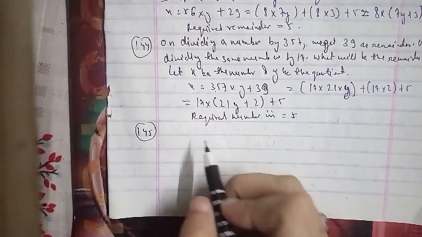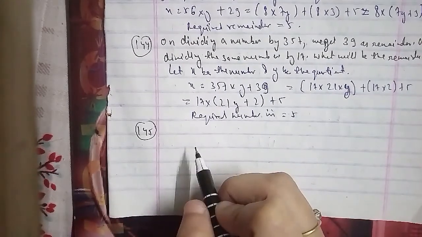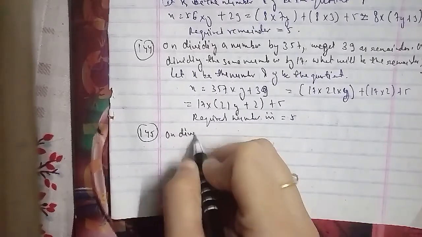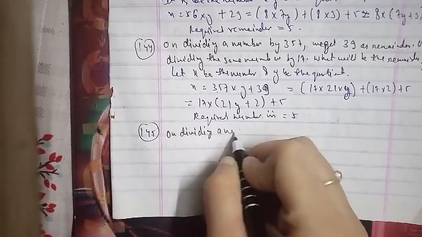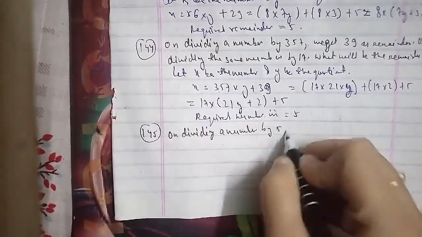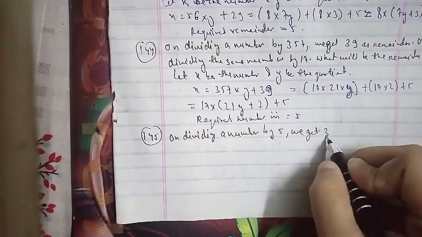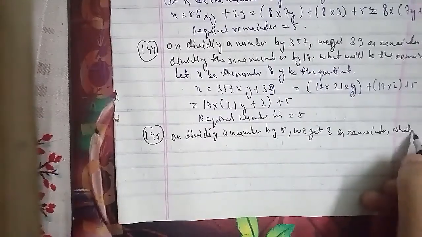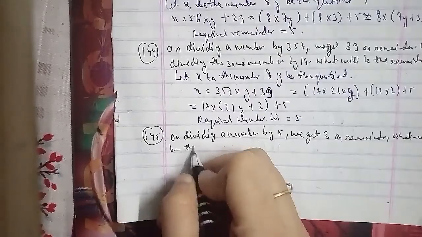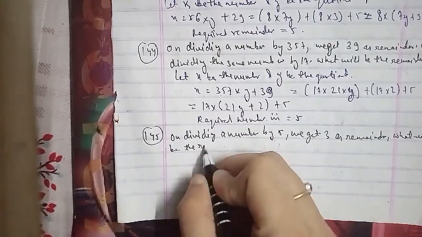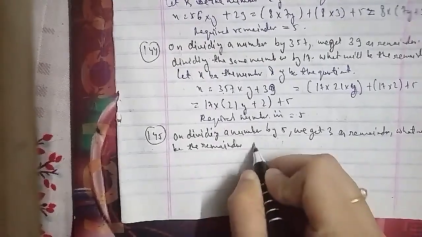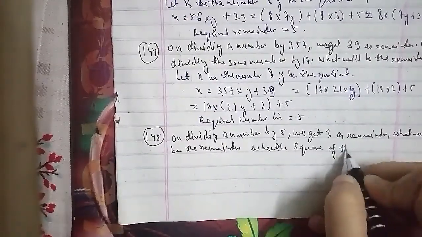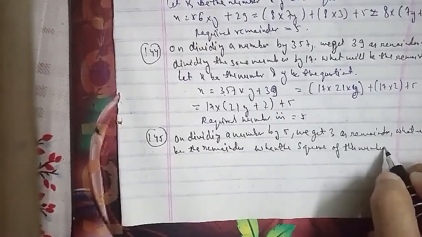On dividing a number by 5 we get 3 as a remainder. What will be the remainder when the square of this number is divided by 5? This is also an important one because it has been asked in the SSC examination paper. The options we have are 0, 1, 2 or 4. So we'll go ahead with the solution.